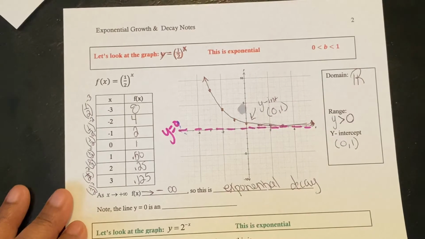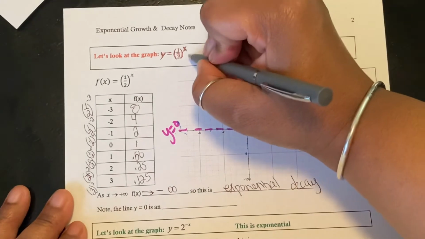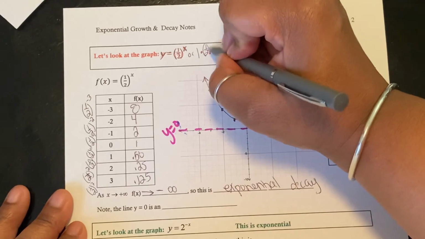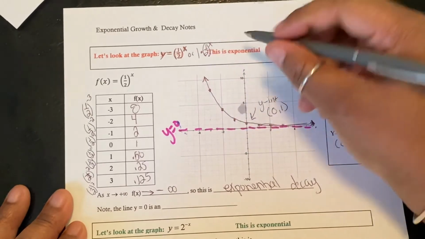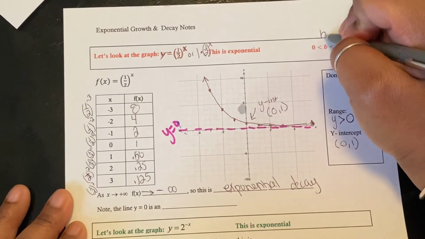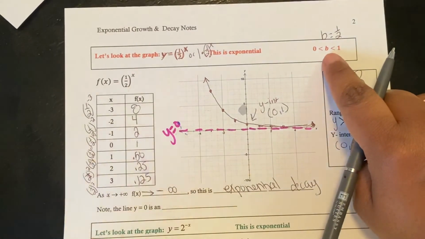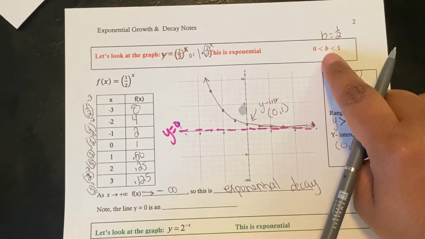Before I said if b is greater than 1, then you have exponential growth. Well, here, b is less than 1. b equals 1/2, which is less than 1 but greater than 0, because remember, b has to be a positive number.